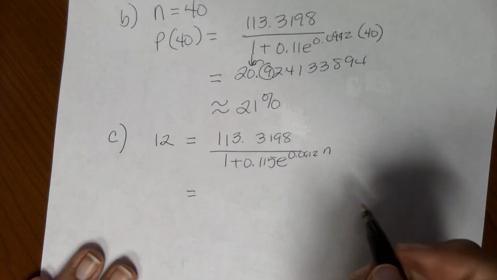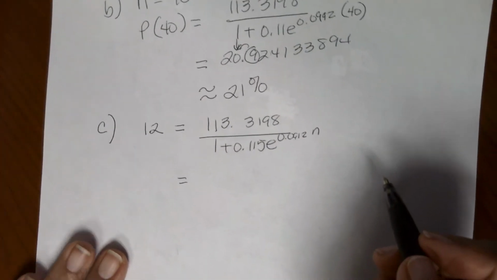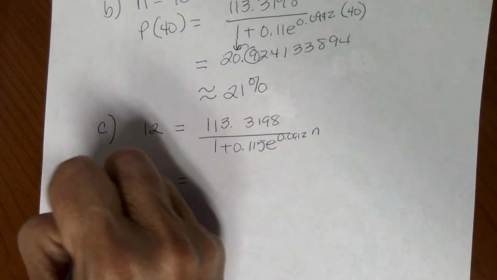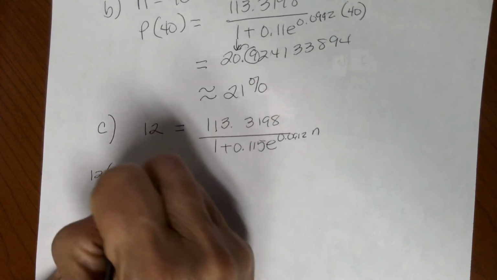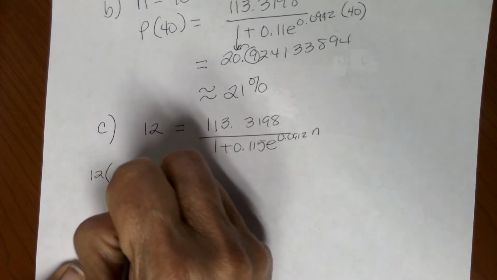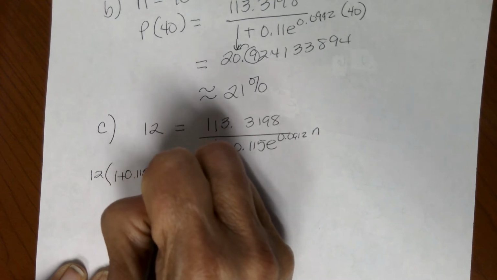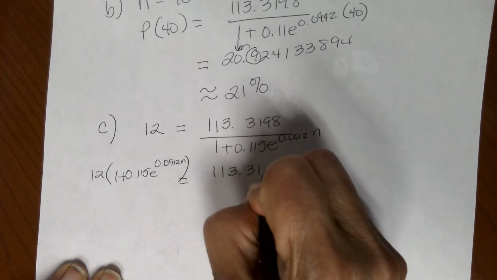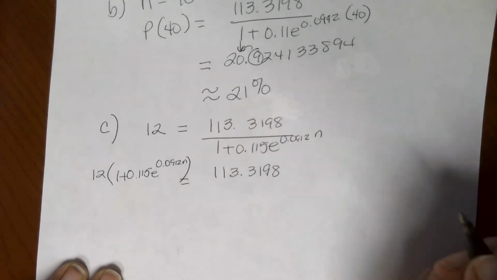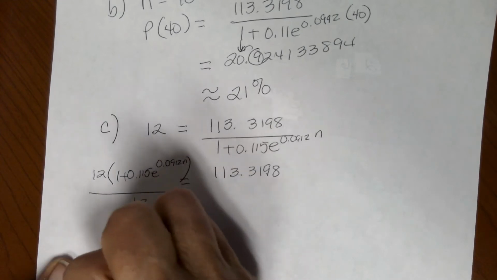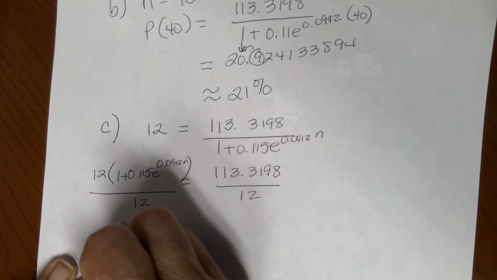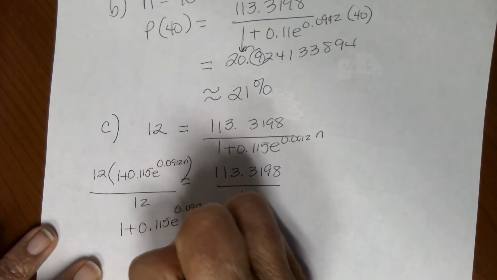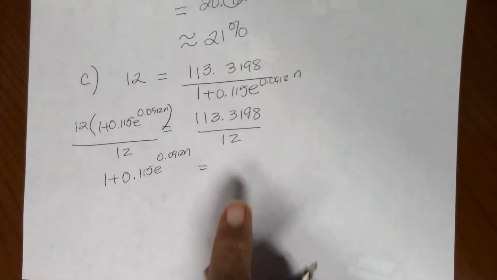If we start by working this problem out, I have a fraction. I'm going to clear the fraction, so I'm going to multiply both sides by my denominator, which means I'm going to multiply 12 times 1 plus 0.115 e to the 0.0912n, and that's going to leave me 113.3198 on this side. Then if I divide both sides by 12, that's 1 plus 0.115 e to the 0.0912n is equal to this number.